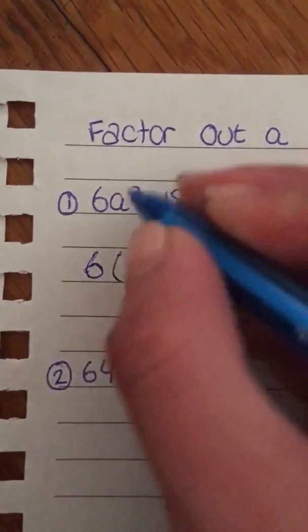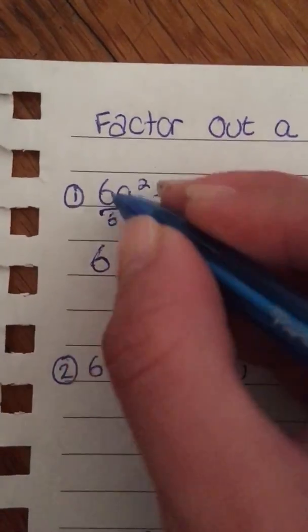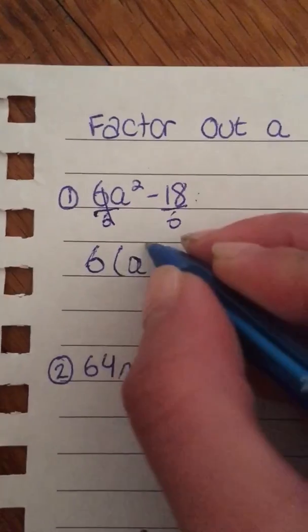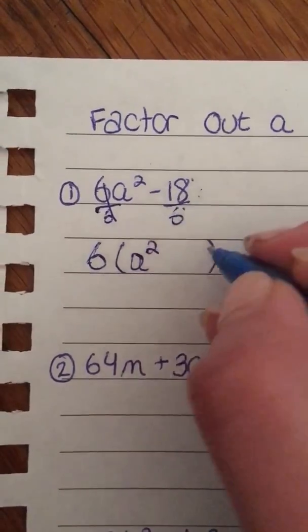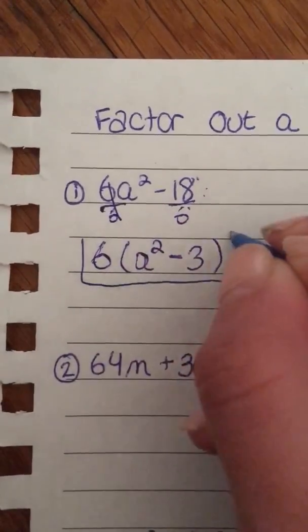And then what's left over, you're basically just dividing these both by 6. 6 over 6 is 1. So you're left with a squared. 18 over 6 is 3. And there's a minus in between them. So that's how you would write your final answer.